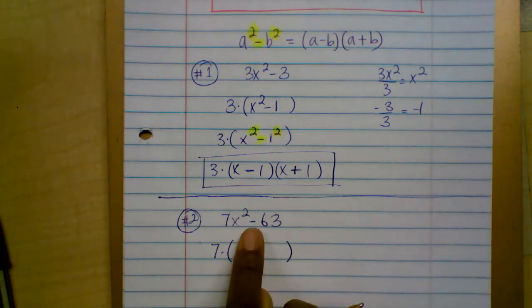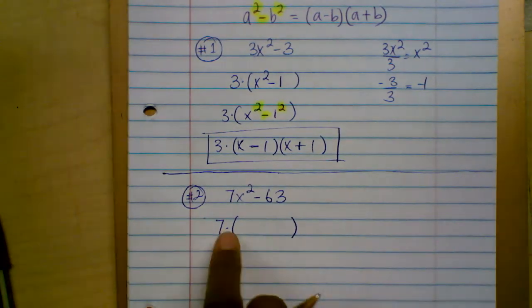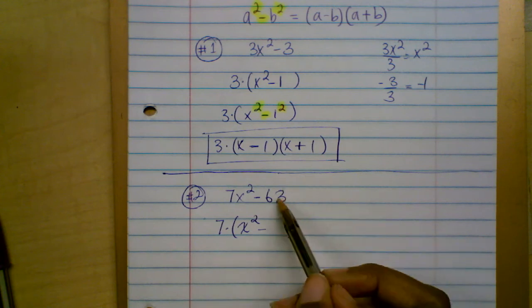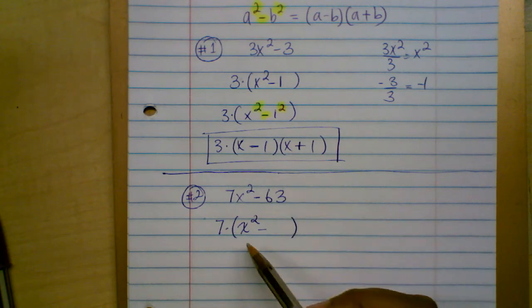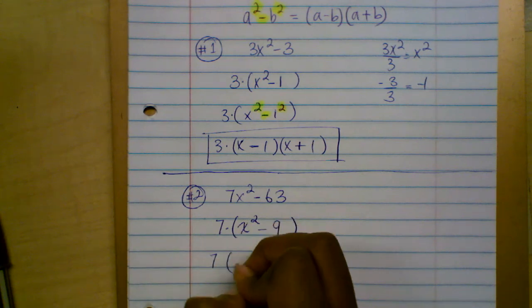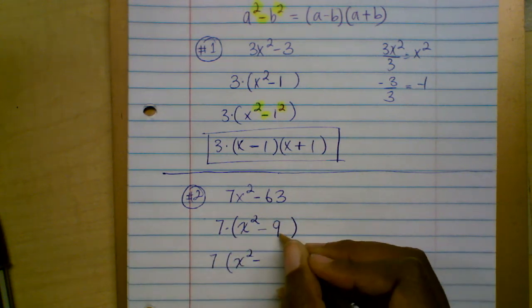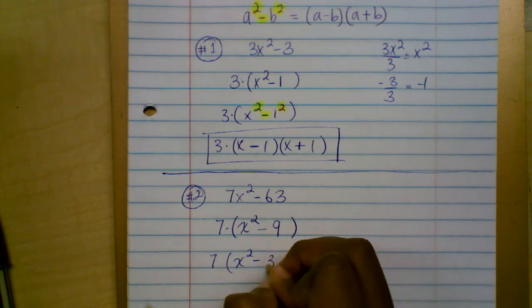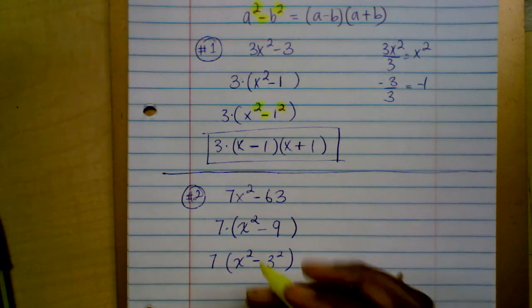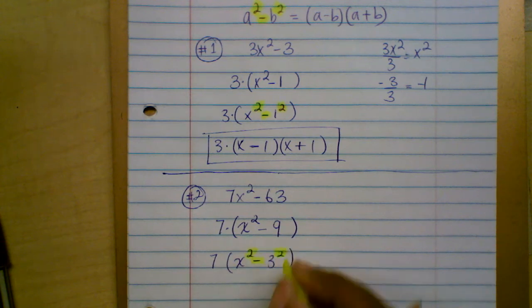So what am I going to write inside the factor? It's going to be x squared. And then what? 63 divided by 7 is 9. So now you can see you have a difference of two squares. If you don't see the difference of two squares, let me rewrite. You can rewrite 9 as a square, which is 3 squared. Now you can identify the difference of two squares.